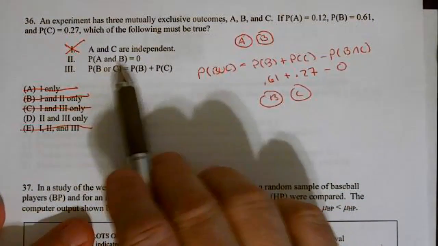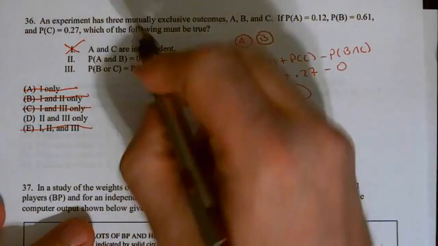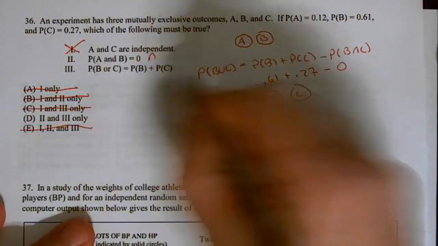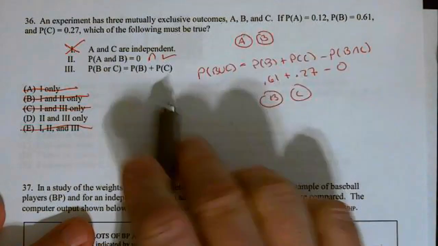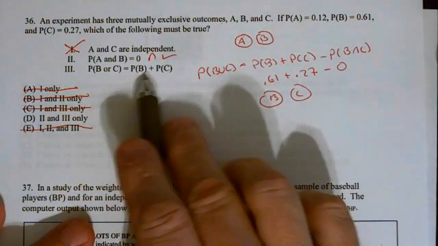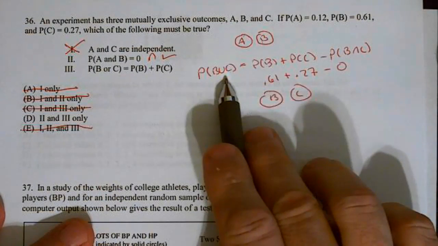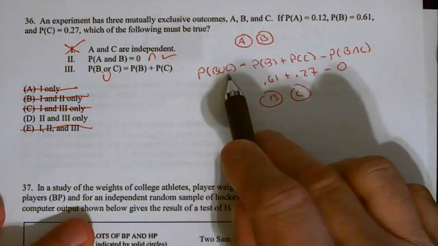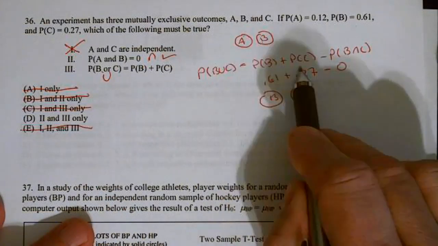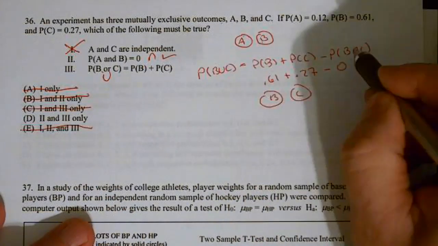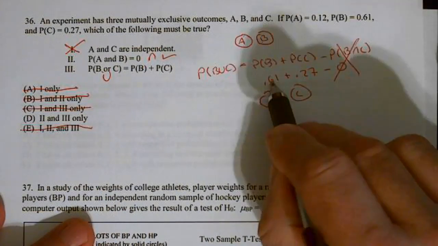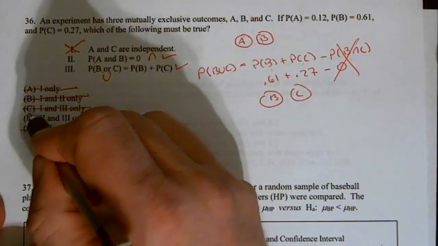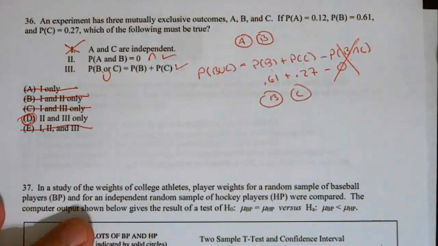All right, as it turns out, P(A and B) equals 0. And means intersection, and sure enough, there's no overlap, so that has to equal 0, so that's true. P(B or C) equals P(B) plus P(C). Well, B or C means union. So B union C is the probability of B plus the probability of C minus the intersection. Well, the intersection is 0, so we can just say, oh, it's B plus C. Well, that's also true, and that's what we said. So 36 is D.